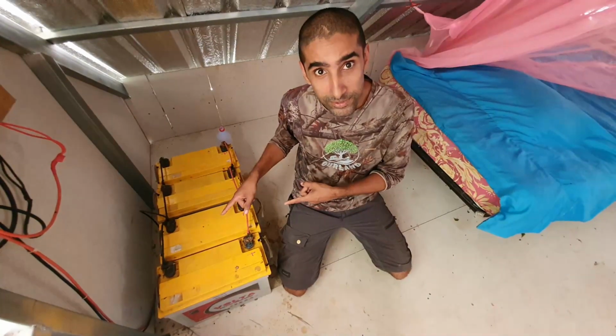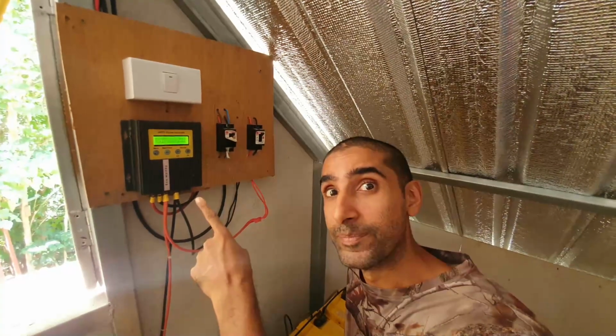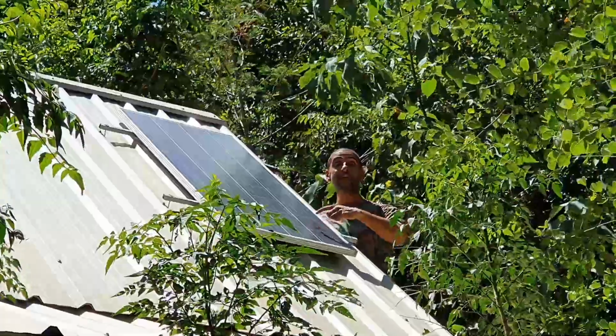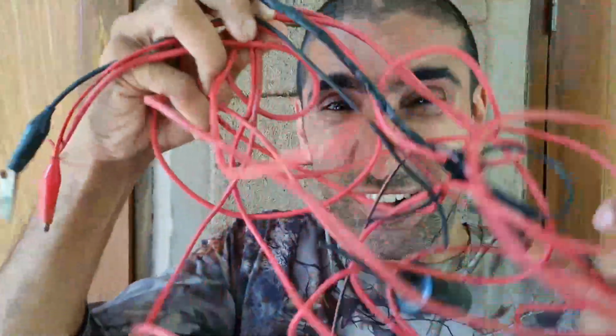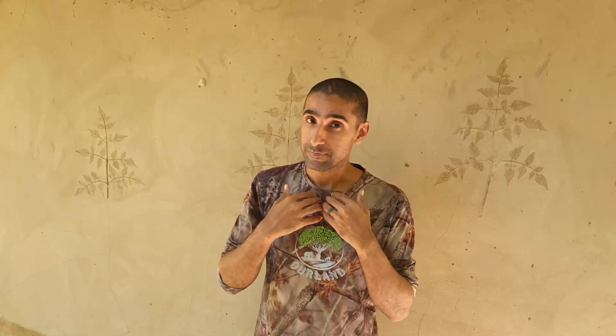The batteries, the power management system, the solar panel, and lots of wiring. So that's all the hardware stuff. That's all the stuff that you can touch and feel. But when it comes to setting up a solar power management system, you need to know some math and you need to do some calculations. And I'm not an expert on that field.